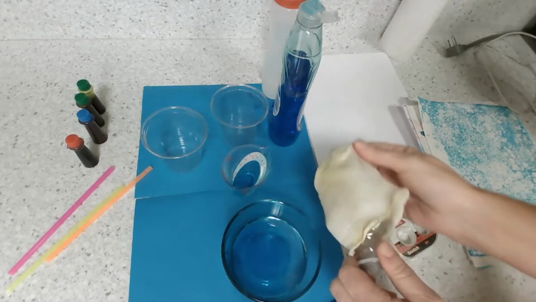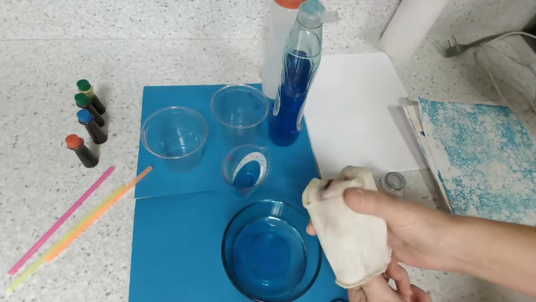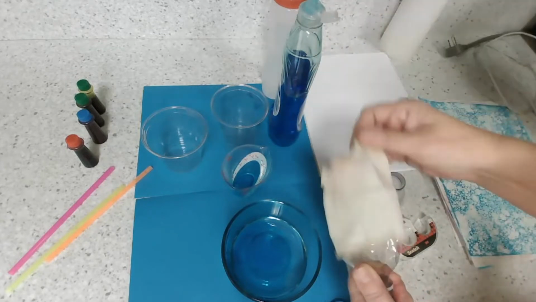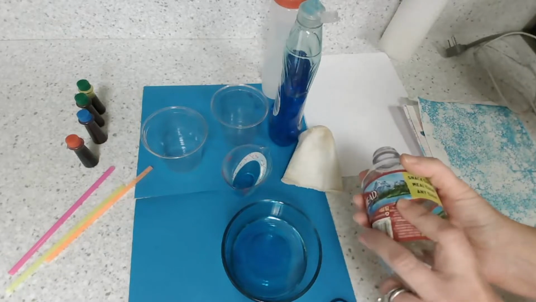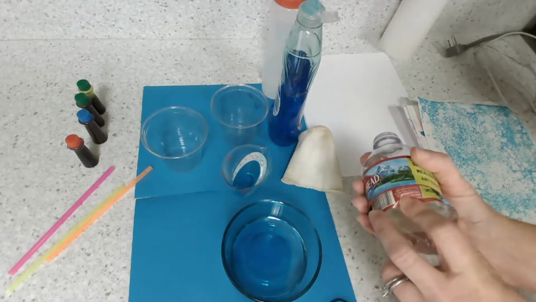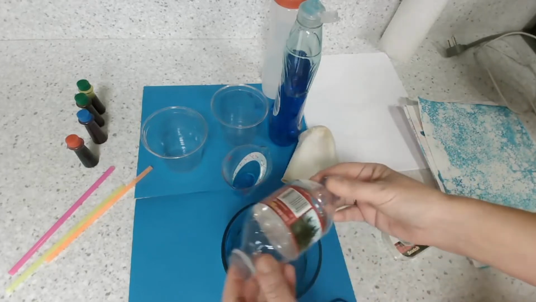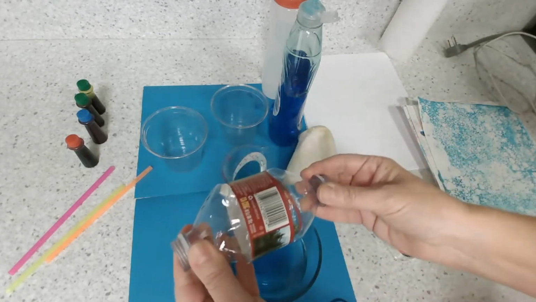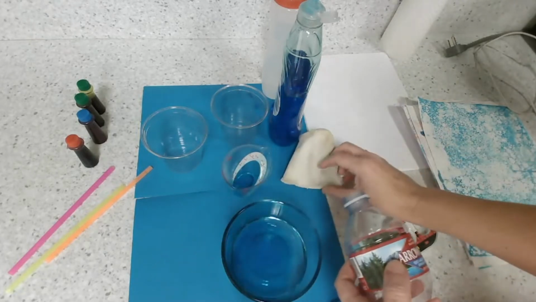But we're going to, and that might be good for little children because it'll make a big bubble snake. But I'm going to push this in. So I have two ends that are smaller.